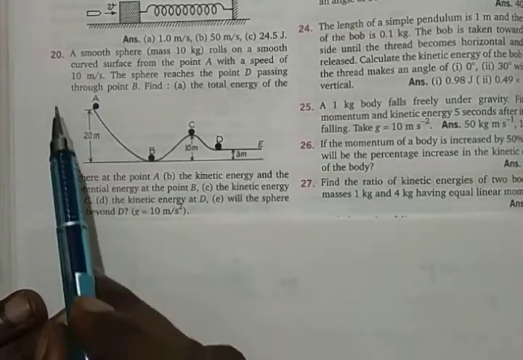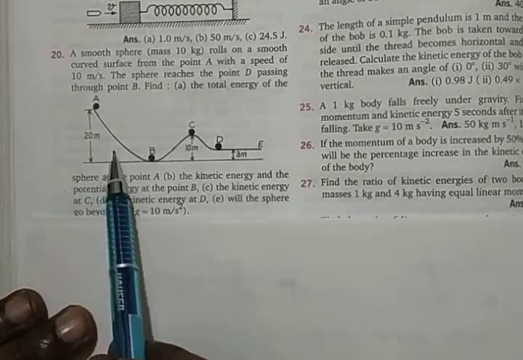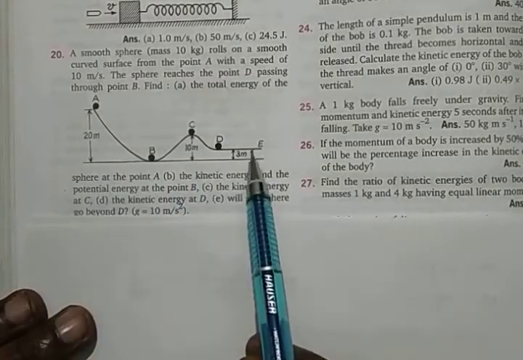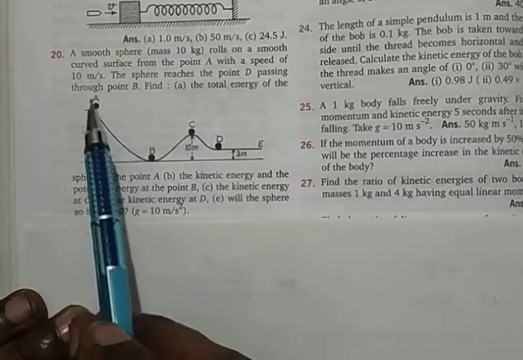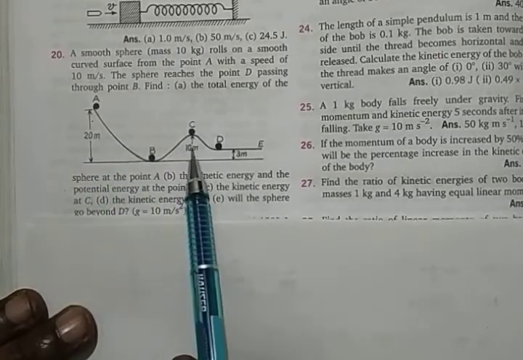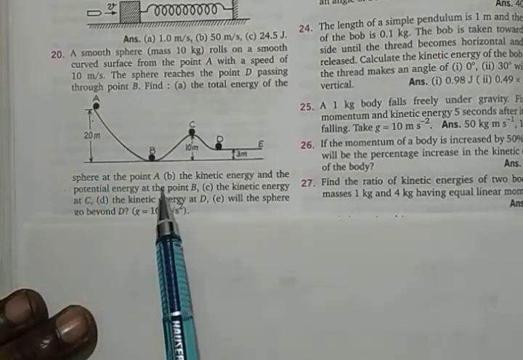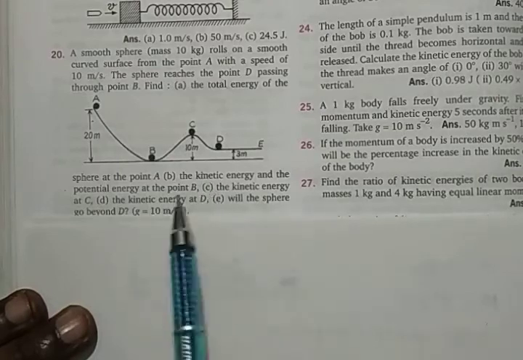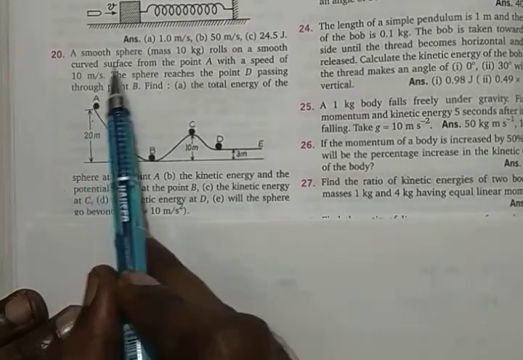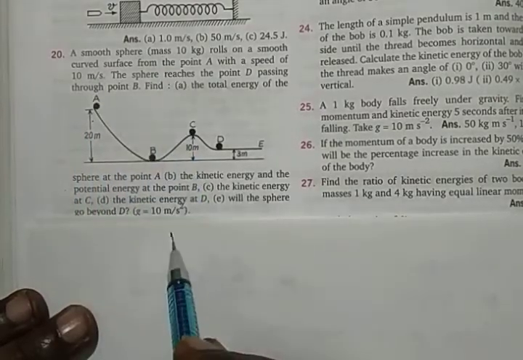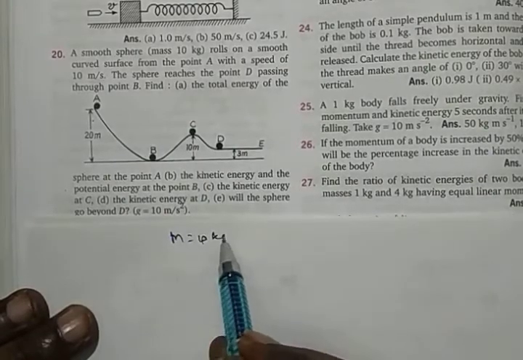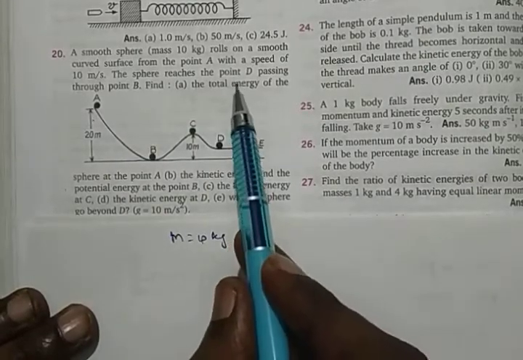Question number 20. This is a very interesting question. Please draw this diagram in your notebook. 20 meters, 10 meters, 3 meters. I am just explaining. You have to do it yourself. Okay. A smooth sphere, mass 10 kg. Quite a big one.